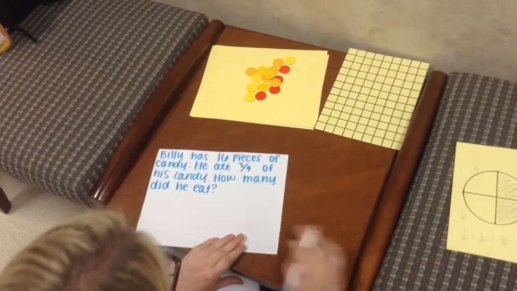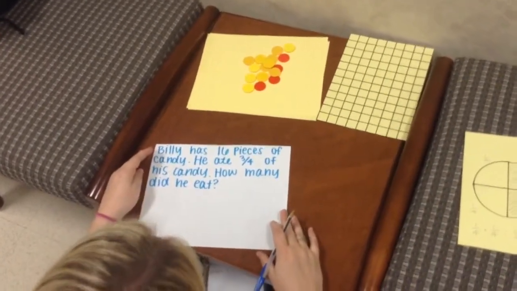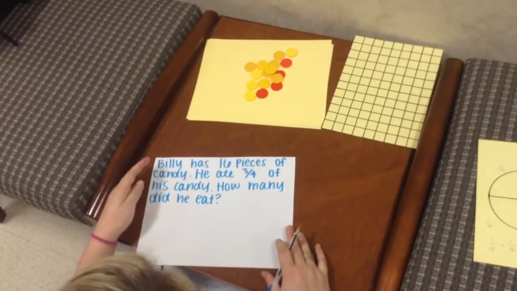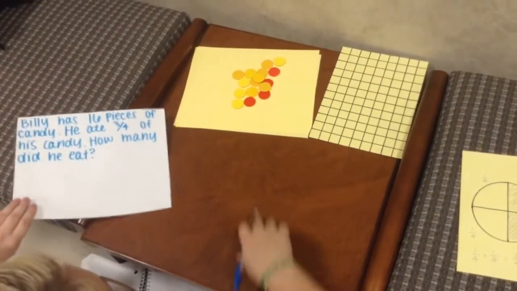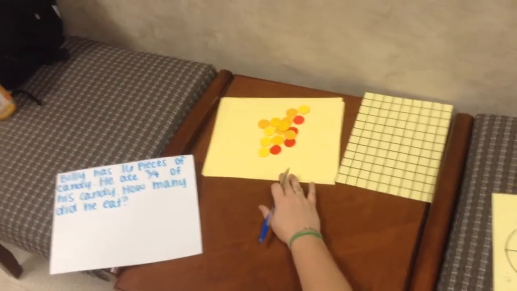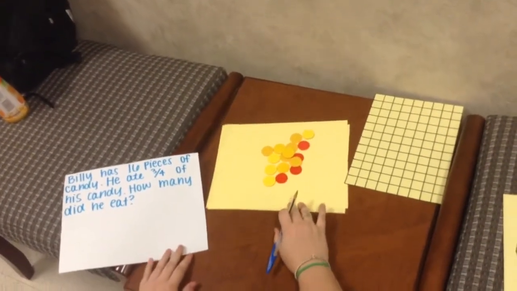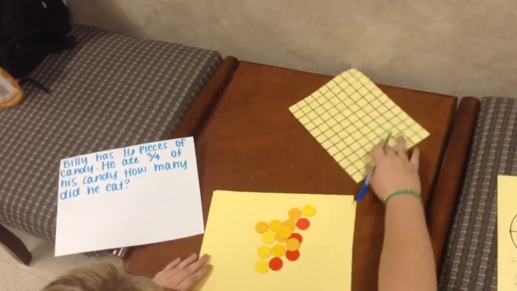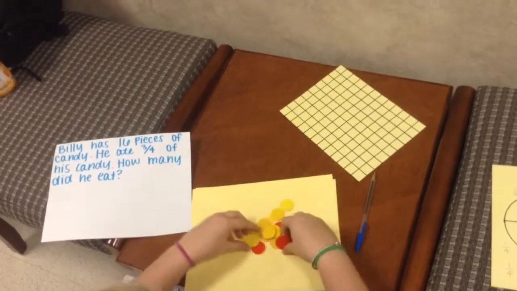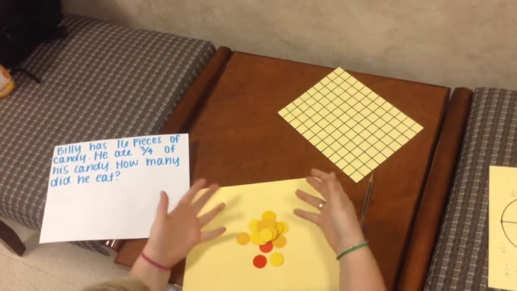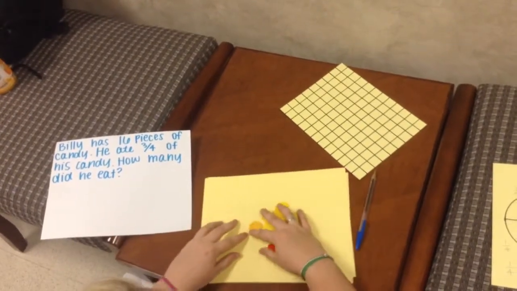Okay, so let's look at our problem. Our problem says Billy has 16 pieces of candy. He ate 3/4 of his candy. How many pieces did he eat? Okay, so we're going to use this as a set model to work out our problem. So it says he has 16 pieces of candy. We're going to use our colored counters to represent his 16 pieces.